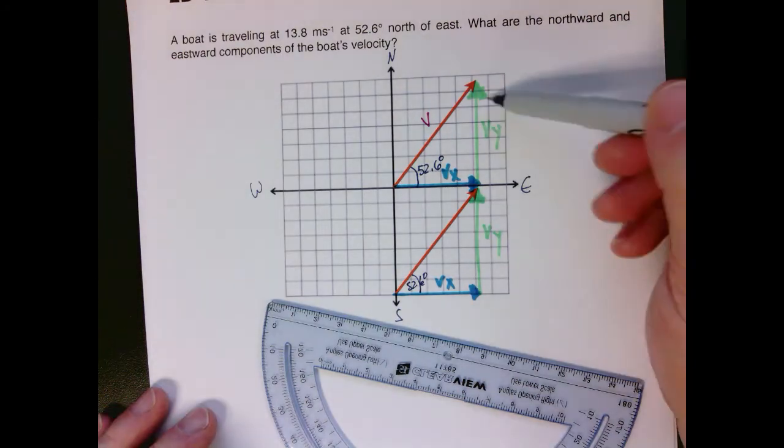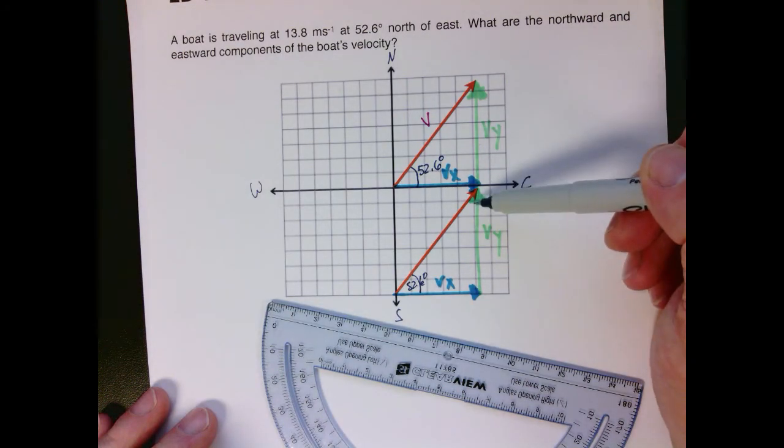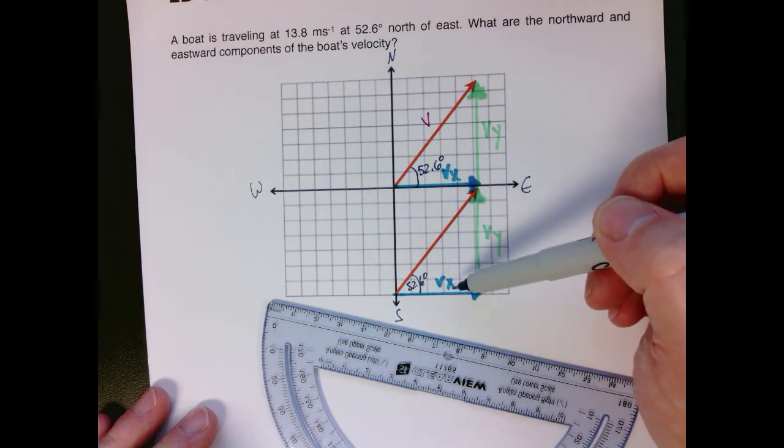We can see that the magnitudes of Vy in both of these places are going to be the same, and the magnitudes of Vx are going to be the same.